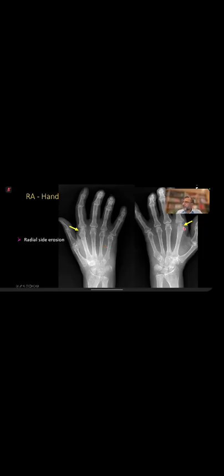You can see there's an erosion on the radial side, but big erosion in the second metacarpal head. There's a small early erosion in the proximal phalanx space. So the rule is always look on the radial aspect.